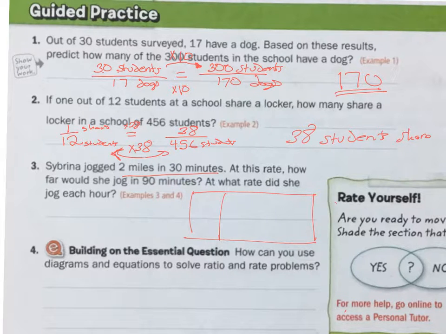This is miles, and this is time. Okay, so I have 2 miles in 30 minutes, and then we could go 4 miles in 60 minutes, and then 6 miles in 90 minutes. And this 60 minutes is my hour. So how much is she going per hour? 4 miles per hour. Okay?